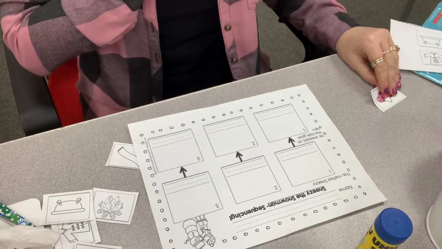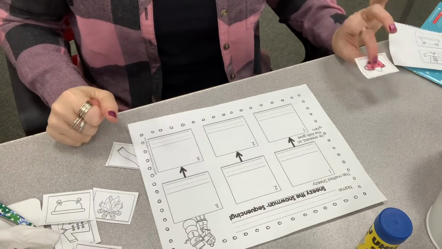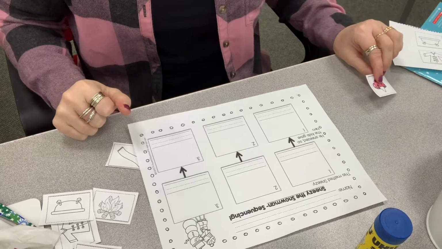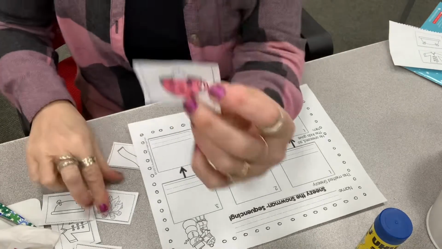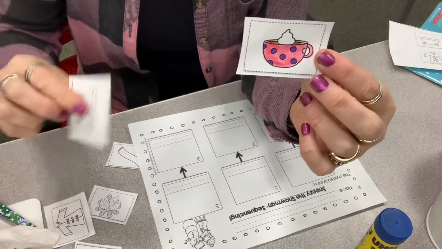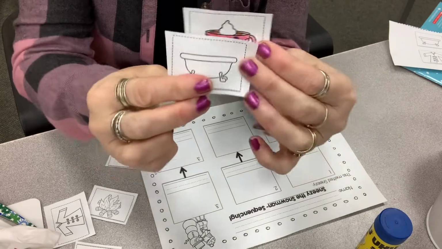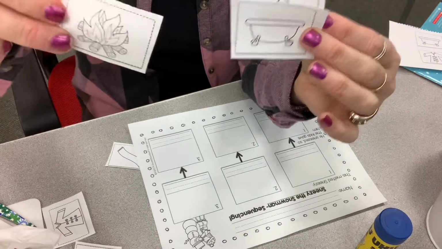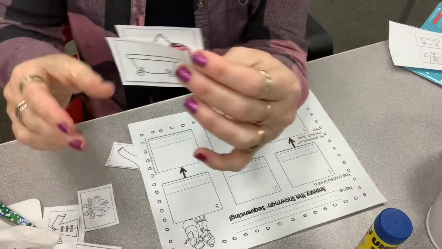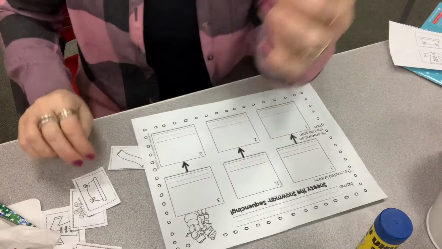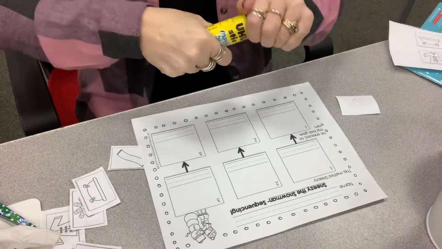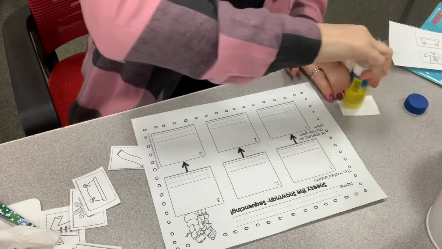So I'm thinking, what was the very first thing Sneezy did to warm himself up? Was it drink the hot cocoa? Was it going in the hot tub? Or was it the fire? If you said hot cocoa, you are correct. So I'm going to put some glue on the back of hot cocoa.